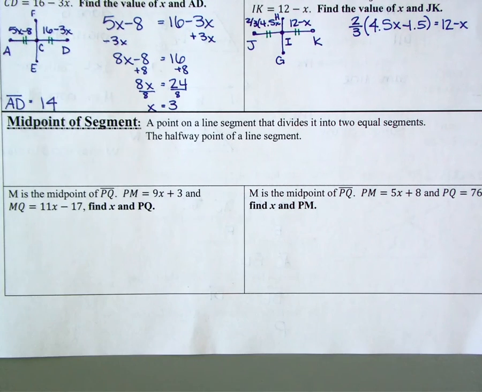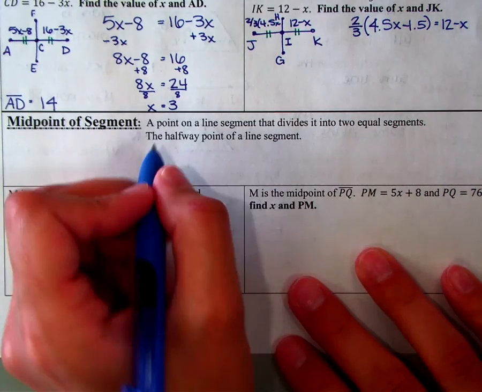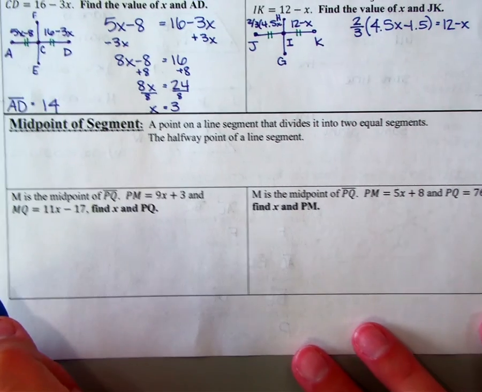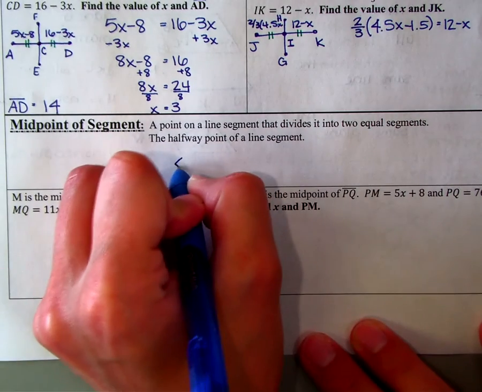Last thing we're going to talk about is the midpoint of a segment. So it's similar to a segment bisector, but now the thing that is dividing a segment into two equal pieces is a point instead of some sort of line. So the midpoint of a segment is a point on a line segment that divides it into two equal segments, the halfway point of a line segment. So it's kind of redundant.